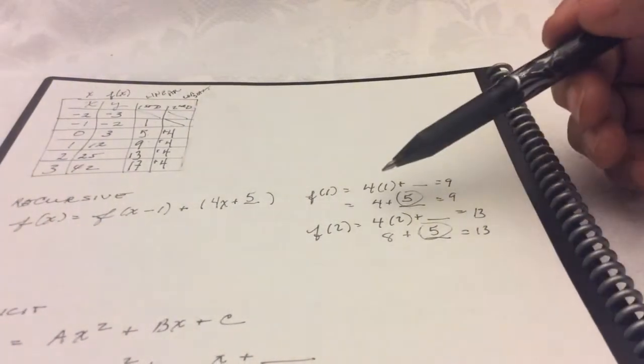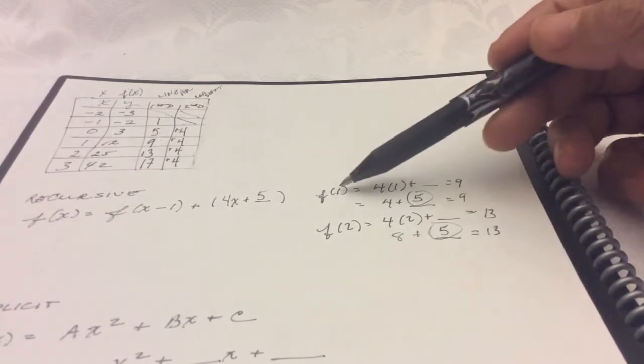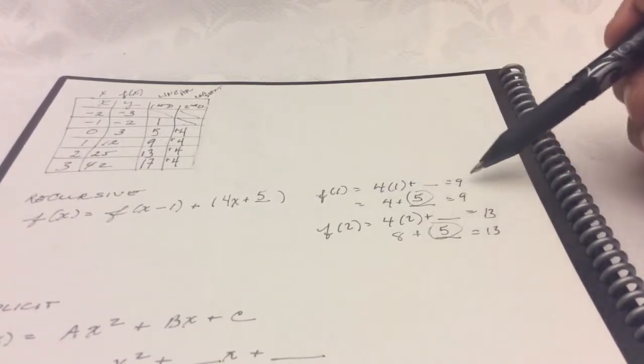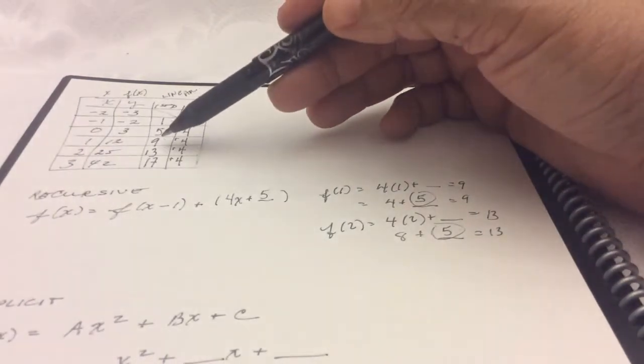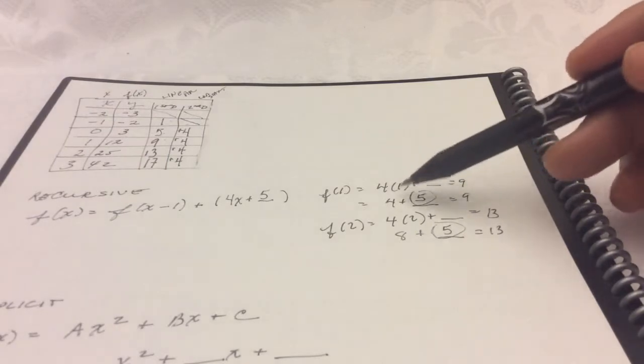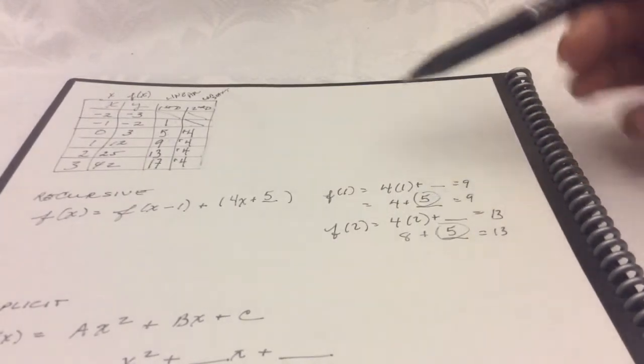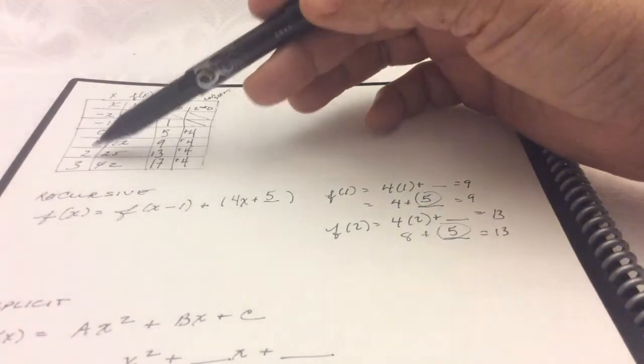Now, let me go through that again. So we're going to get 4 times 1, our value 1, plus some number gives us 9, which is our linear answer. And 4 times 1 is 4. And what do we add to 4 to get 9? It's going to be 5. And then we check with f of 2.